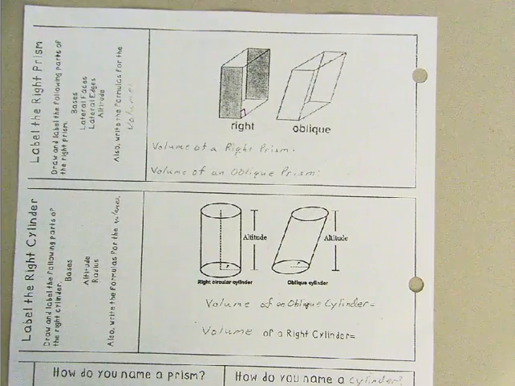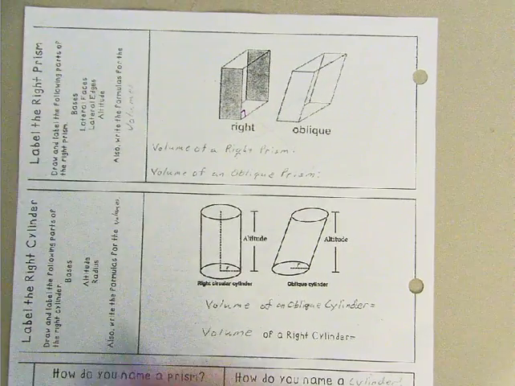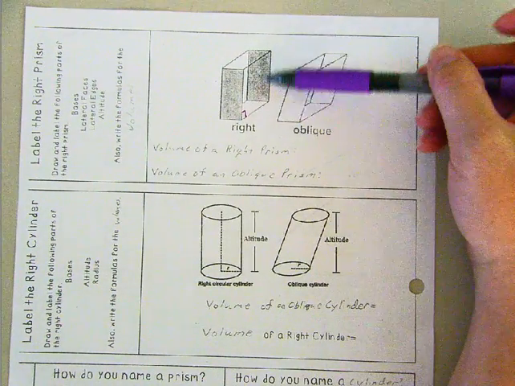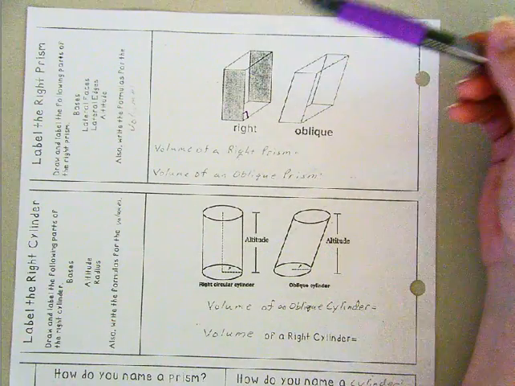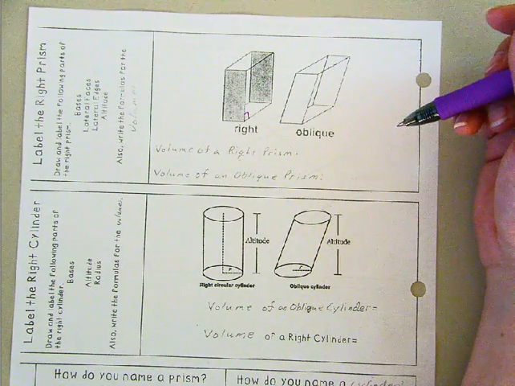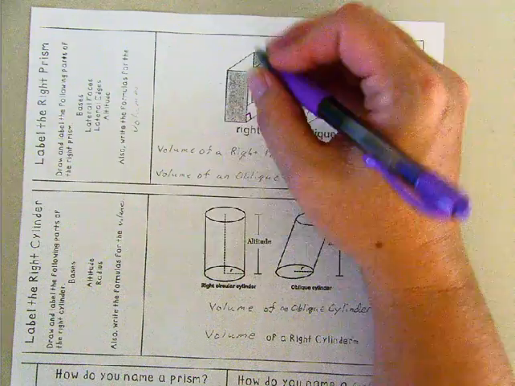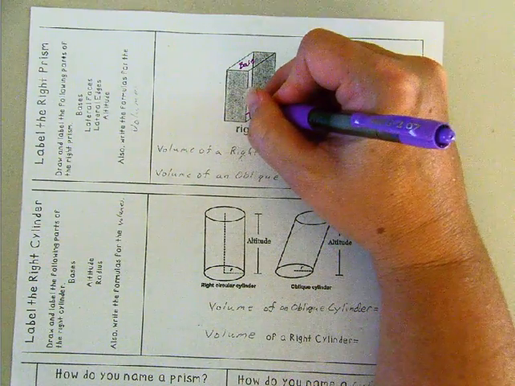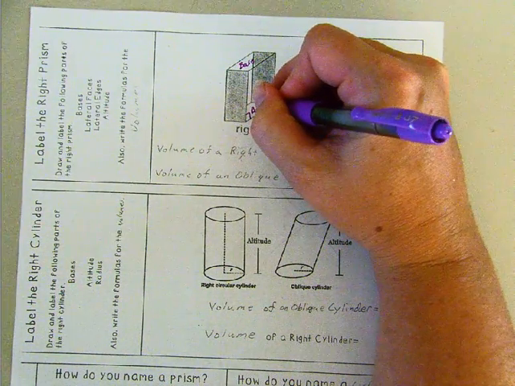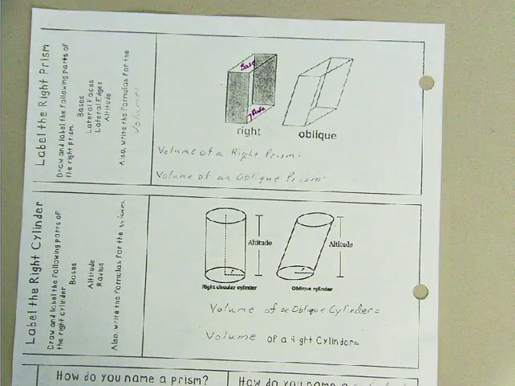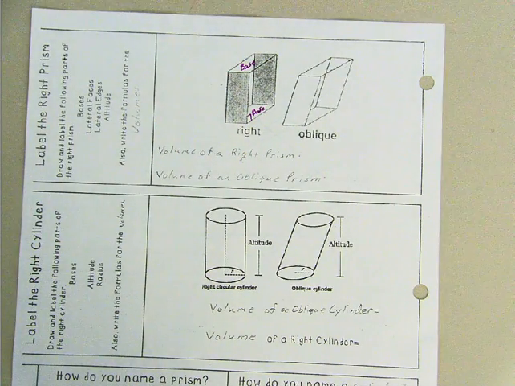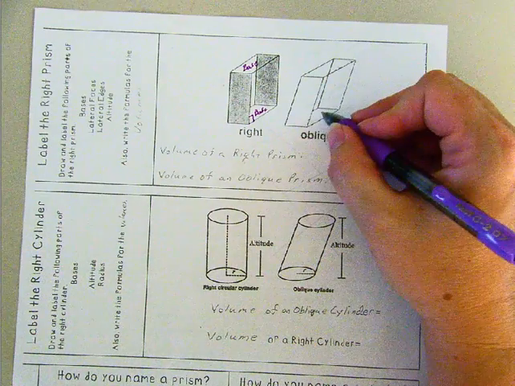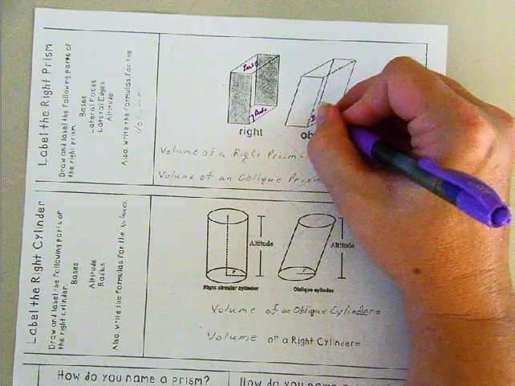The next thing is we're going to be labeling some different pieces. So when I'm looking at my first prism here, the right prism, we have two bases. So I'm going to label those. This is a base and this is a base. I realize I have to write kind of small, so just bear with me here. If we look at the oblique, we also have two bases.